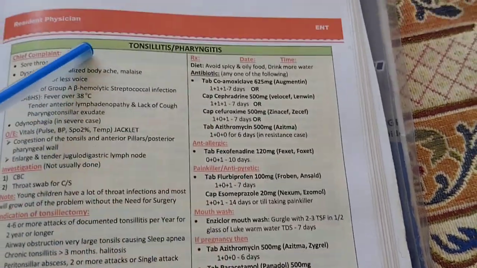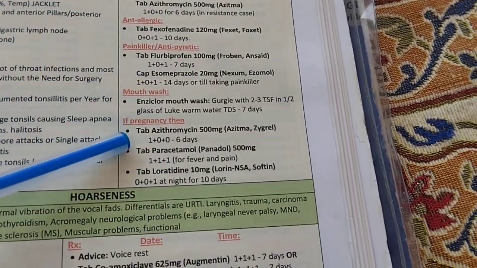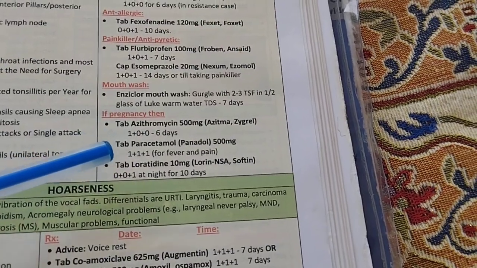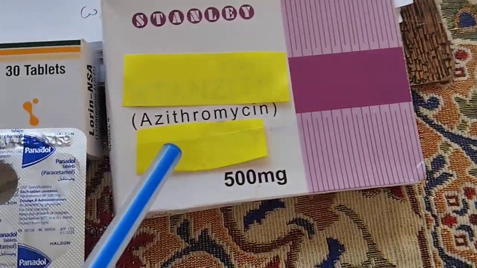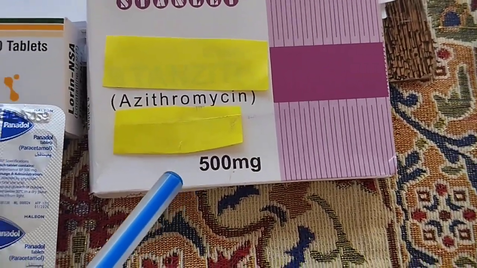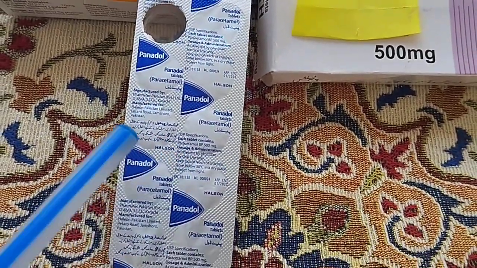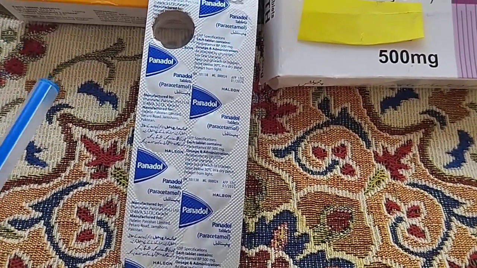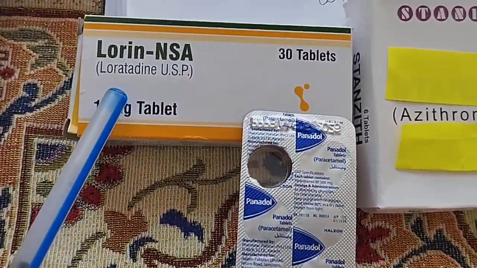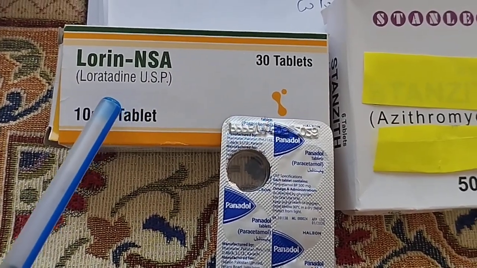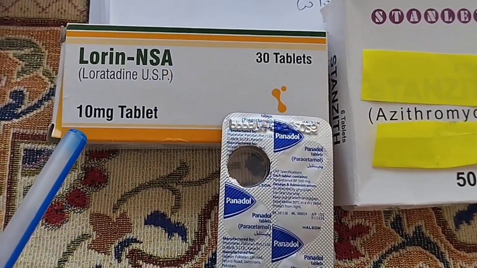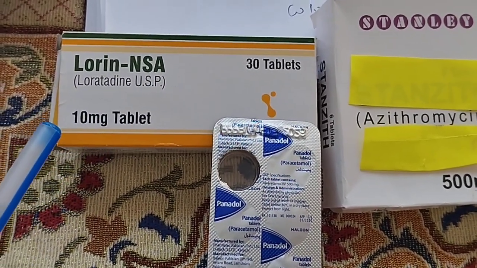Now in pregnancy, how do we treat tonsillitis and pharyngitis? Just give azithromycin, paracetamol and loratadine. So azithromycin 500 mg once daily for 6 days, Panadol BD or TDS, and as an anti-allergic you can give loratadine, Lorin NSA 10 mg once daily at night.